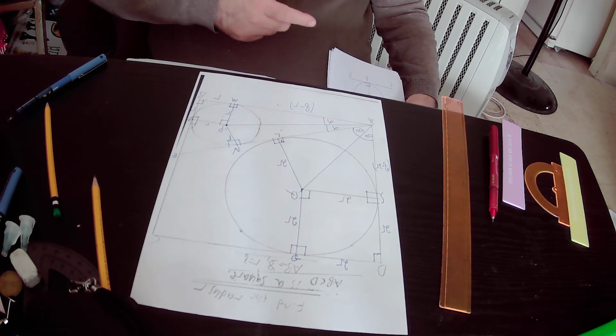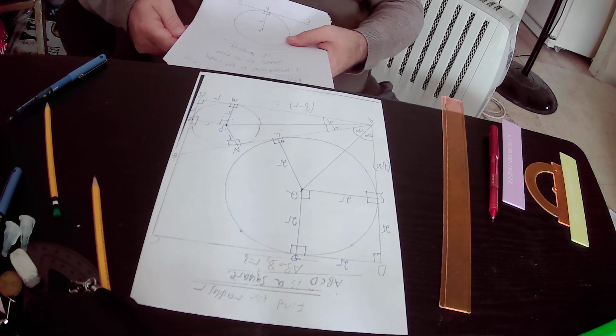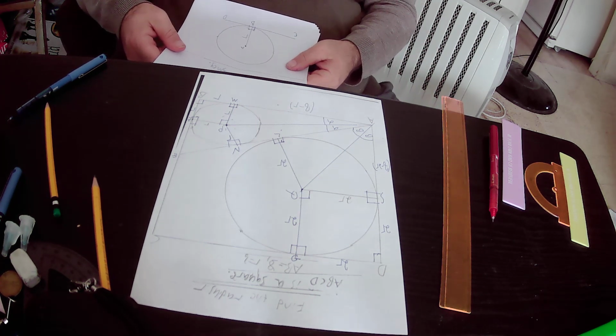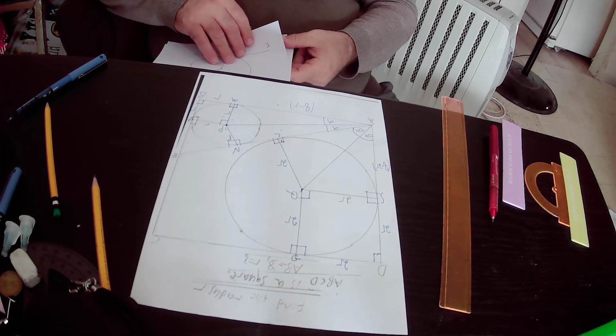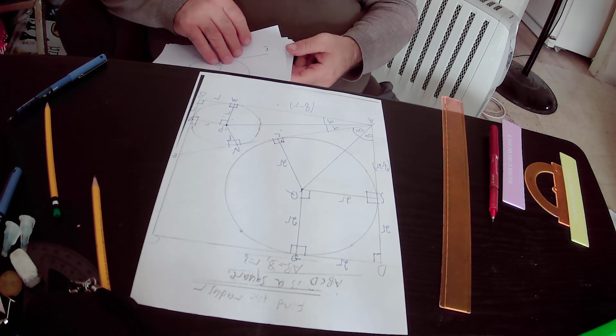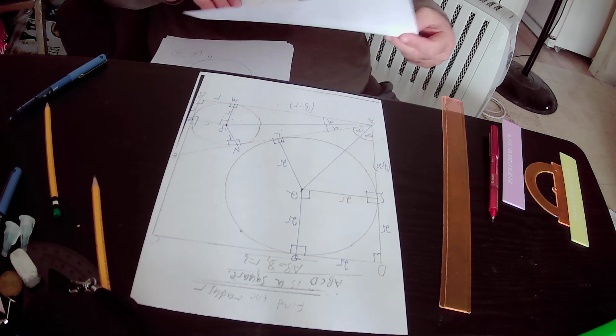We have rule number 1, which states that a tangent to a circle is perpendicular to the radius drawn to its point of tangency.